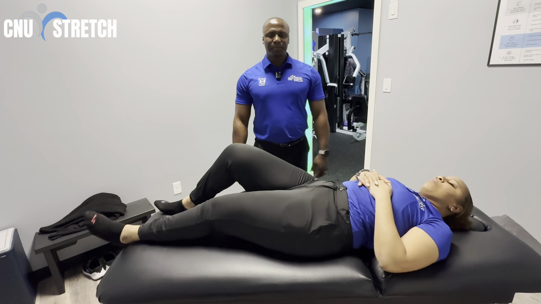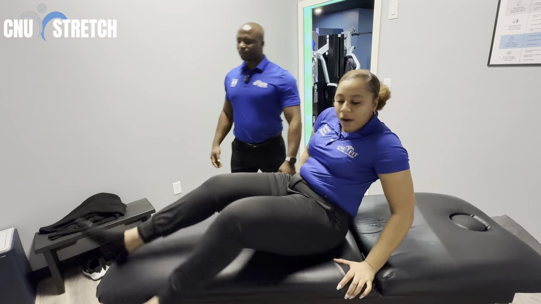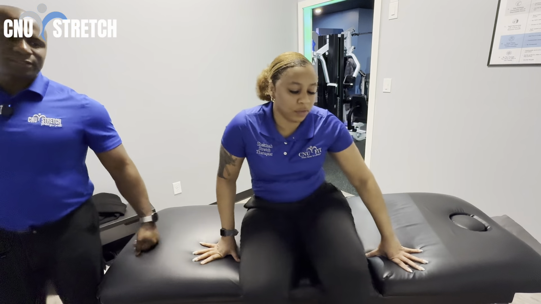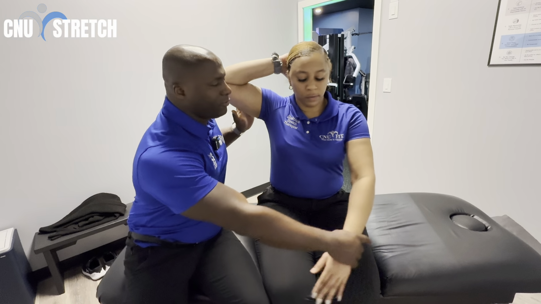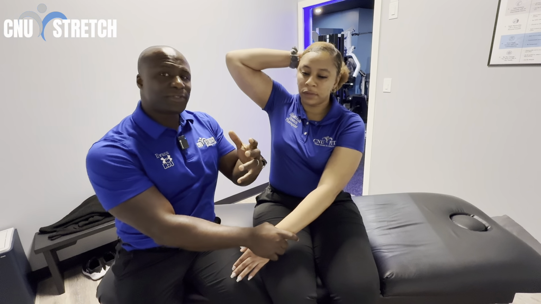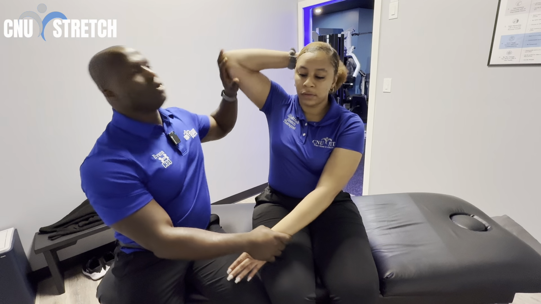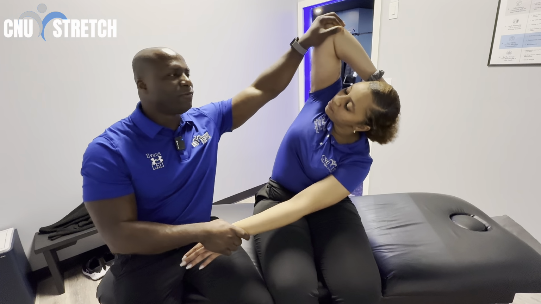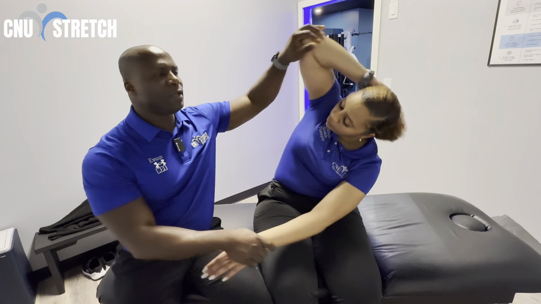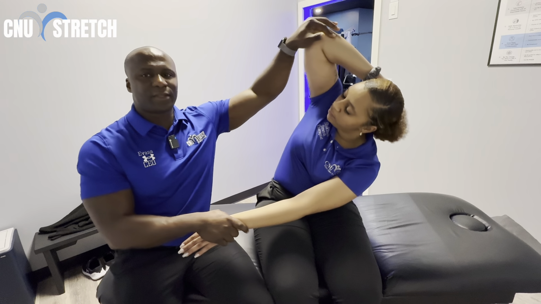So we can have them sit up, face the camera, and you come right next to the client. If you do Amanda's way, you're going to sit, and this hand goes on top of the head, next to the head, beautiful. You sit right next to the client, you grab here. Now remember, this person has back pain, so we don't want to just go, whoo. We want to guide into it. So we come in here, we feel the stretch, 2, 3, reset, and then go right back into it.